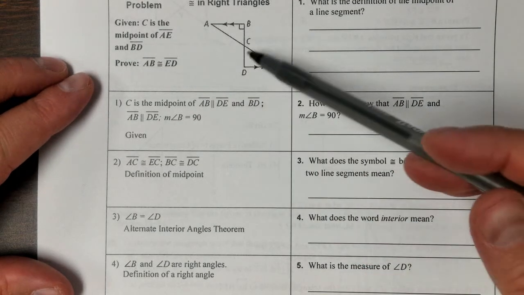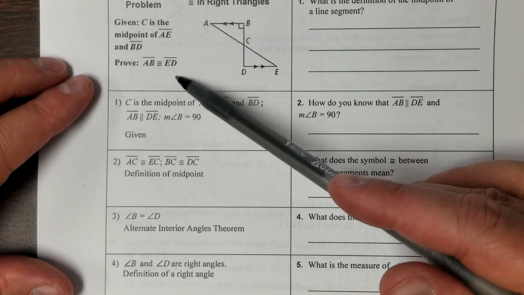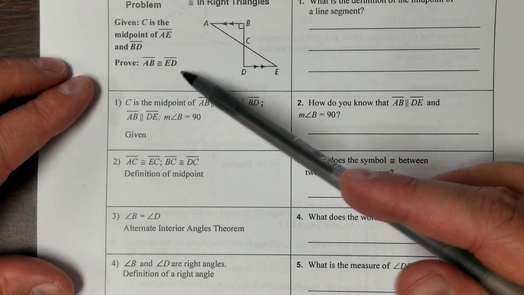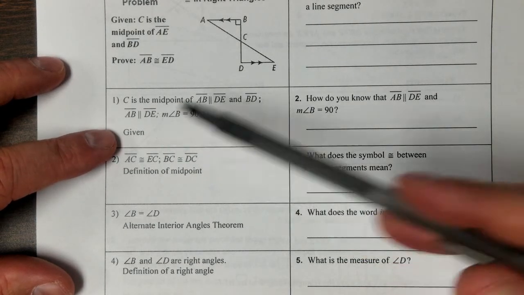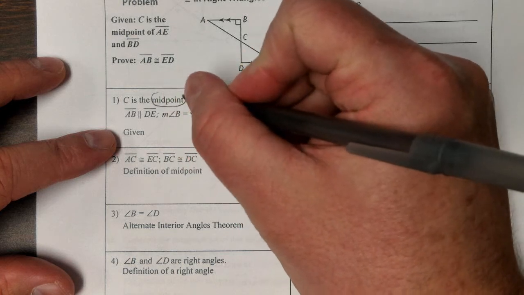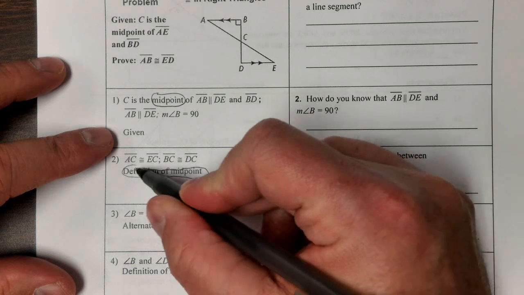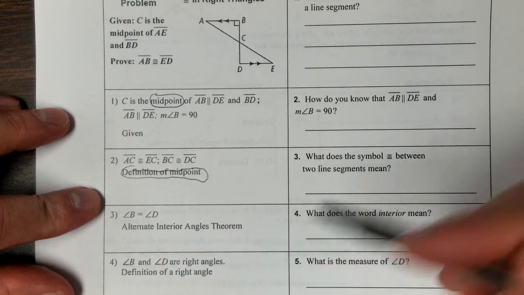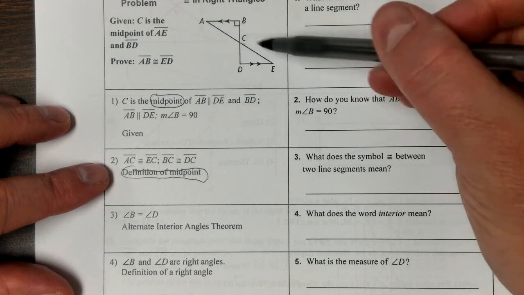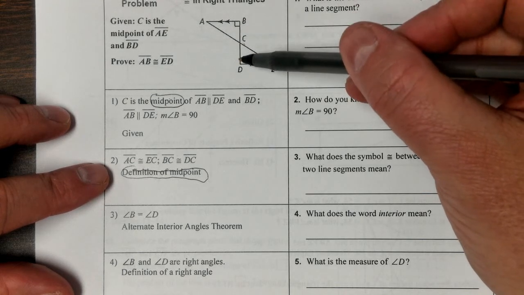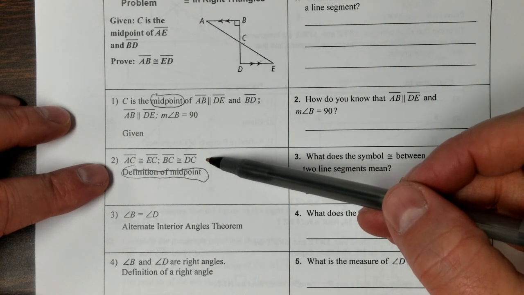You're given C as the midpoint of AE and BD, and you're trying to prove AB is congruent to ED. So you would first have this, which is your given. Then, like we said before, if you have a word here, then you're probably going to say definition of that word, and that's what happens. So if this is the midpoint, then these are equal and these are equal. So that's what they did for the proof for the second statement.